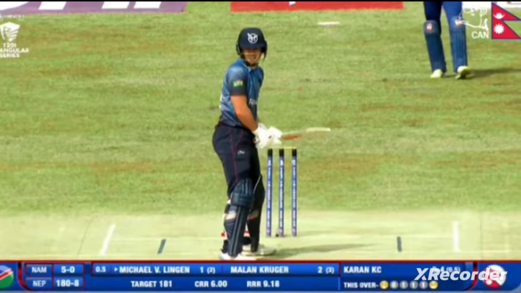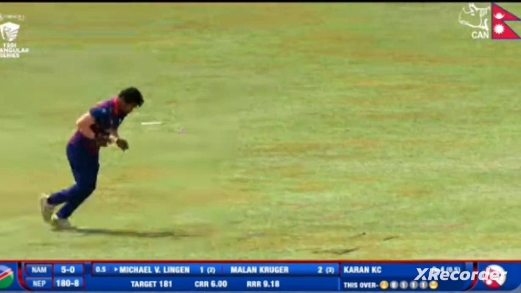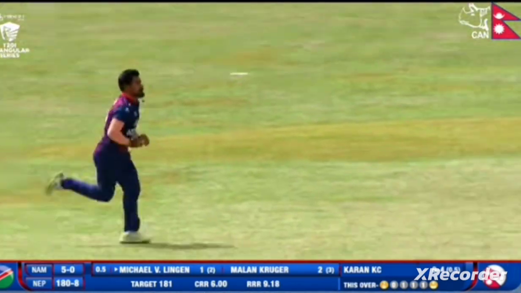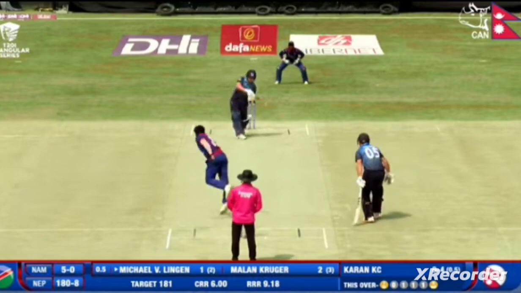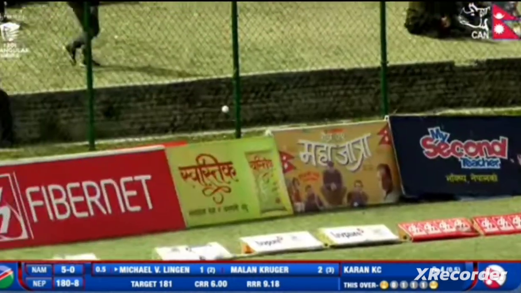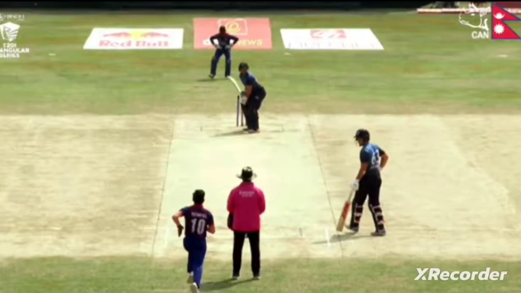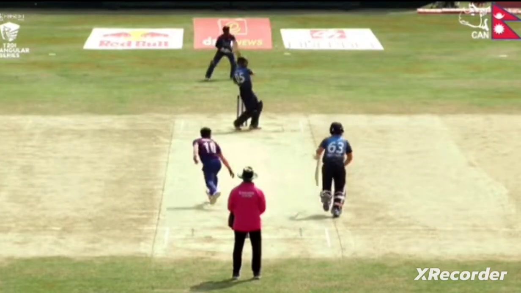This is a must-win game for Nepal. The crowd completely behind them, and what the Namibians need to do here is understand that the target is not that high like that of yesterday. Shot, pulled, boundary. 9 runs off the first over. One game against Nepal, and Nepal hasn't been able to register any wins.